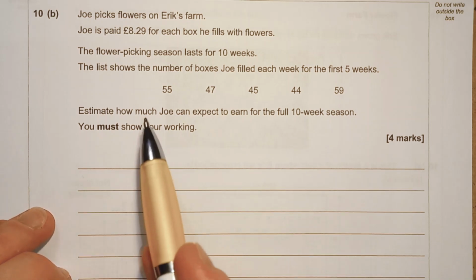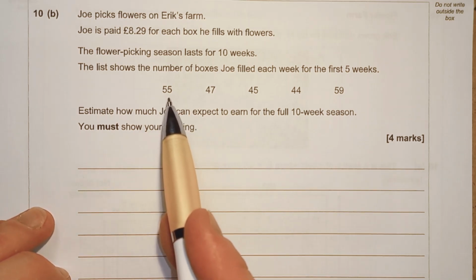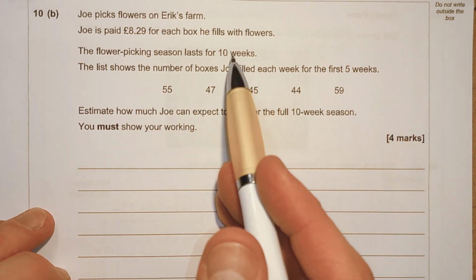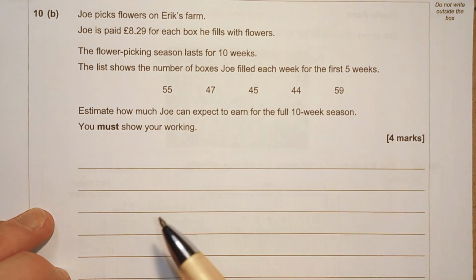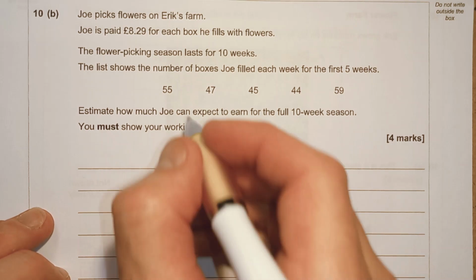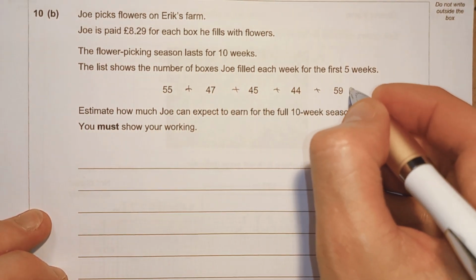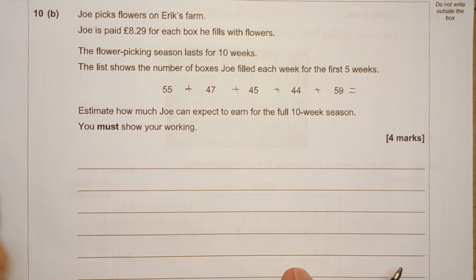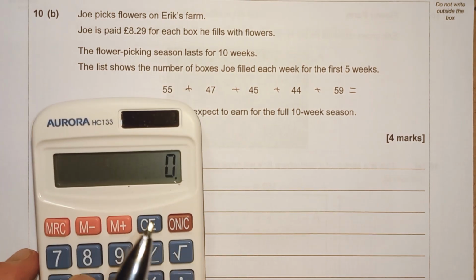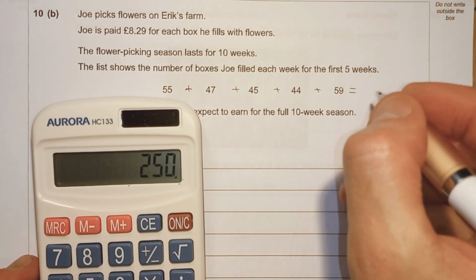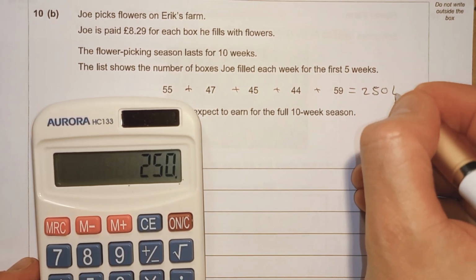Okay, so what we can do is we can work out how much he got paid for this first 5 weeks. And 10 weeks, well, 10 weeks is double 5. So we can just double our answer. So if we add these together, this will tell us how many boxes he filled. So 55 plus 47 plus 45 plus 44 plus 59, 250 boxes.